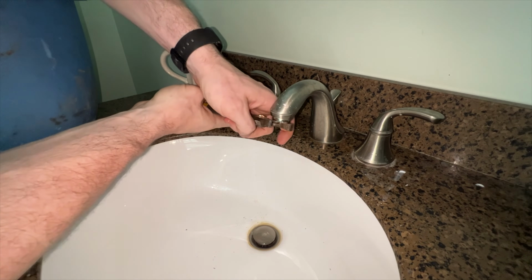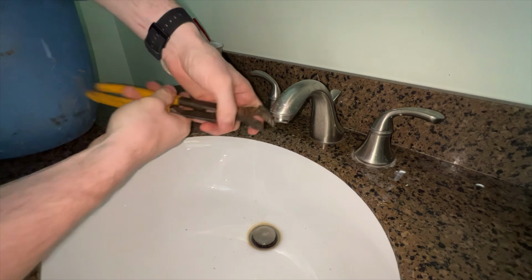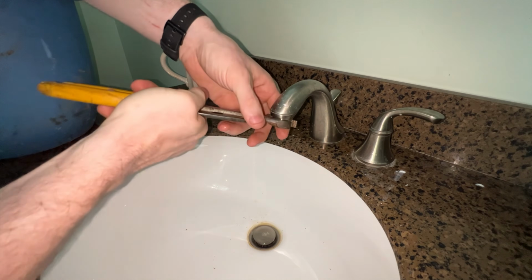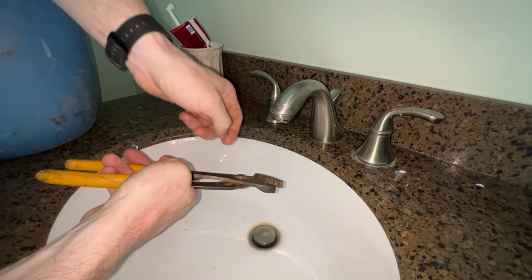Twist this aerator back on. I'm using very light pressure on this so that we don't mark up the aerator at all.